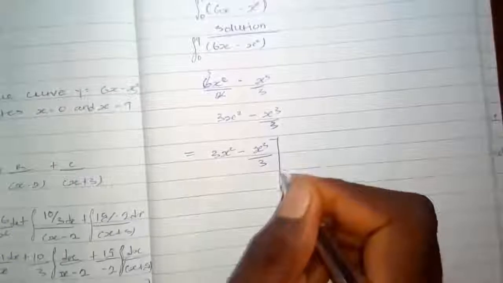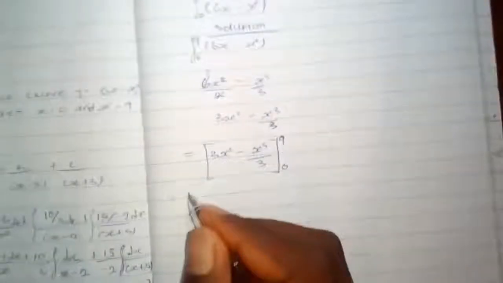So our question would now be equal to 3x squared minus x cubed over 3, bracket, put our coordinates 9 and 0. So we now put it into place.